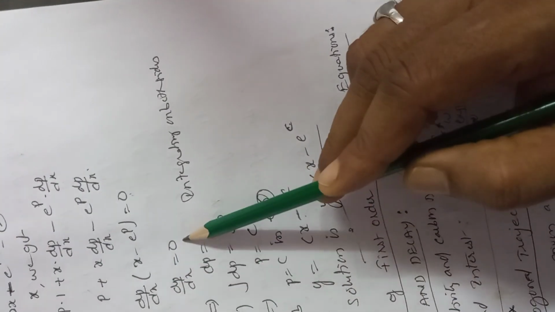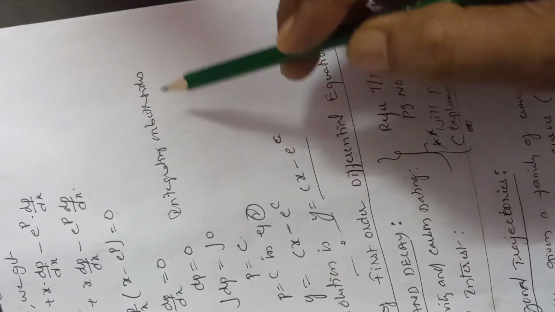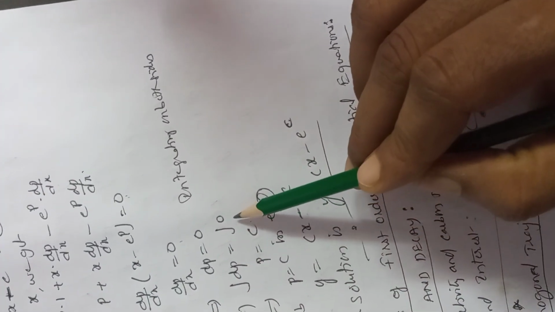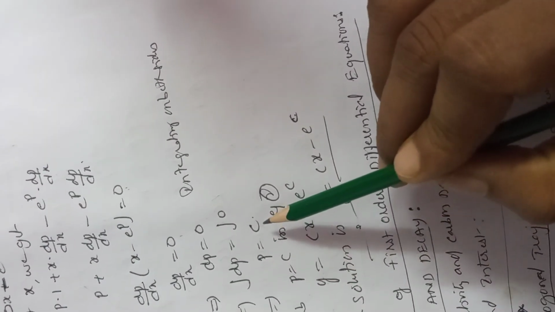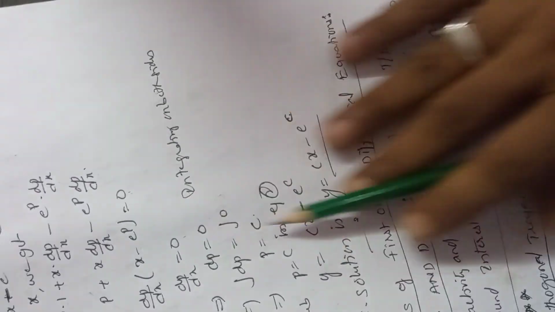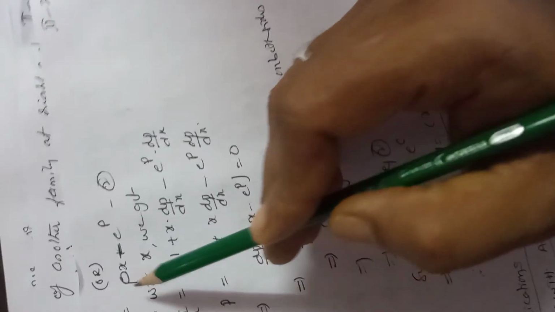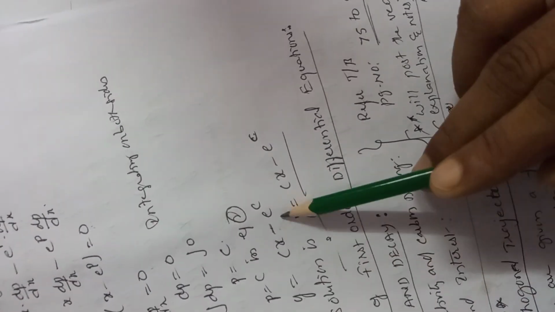Now dp by dx is equal to 0. Cross multiplying, dp is equal to 0. Integrating on both sides, integration dp is equal to integration 0. Integration dp is p, so p is equal to some constant c. Now substitute p is equal to c in equation number 2. What is equation 2? Y is equal to cx minus e power c. Y is equal to cx minus e power c is the solution of the given differential equation.